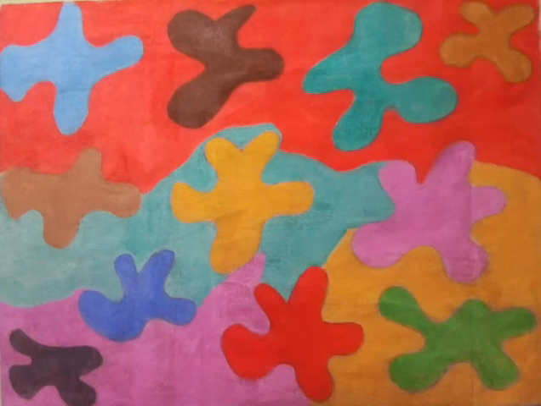The acknowledged master and forerunner of abstraction, or abstract art, is Kandinsky. Kandinsky was a Russian painter, and he basically started painting as a hobby and part-time. His goal in life was to be teaching and be a professor of law at a university in Russia.